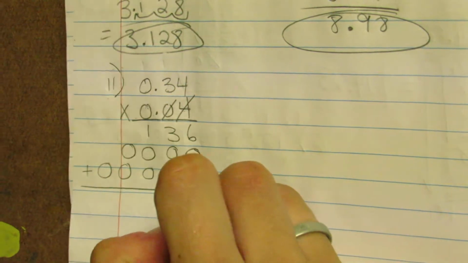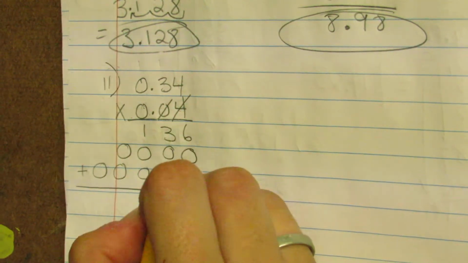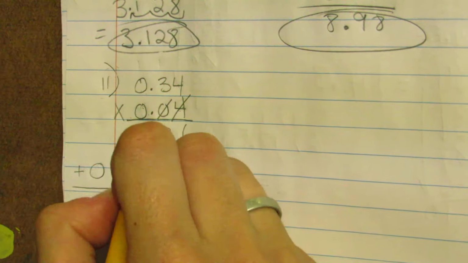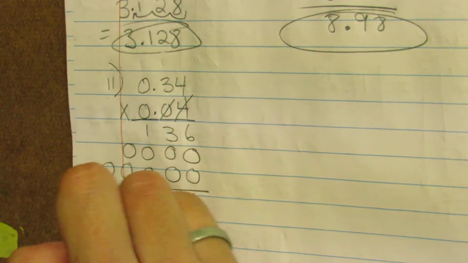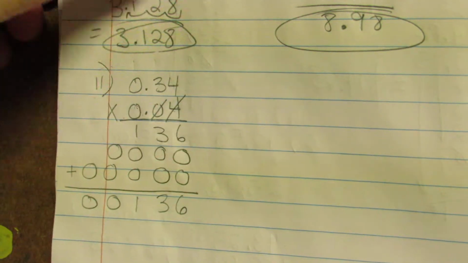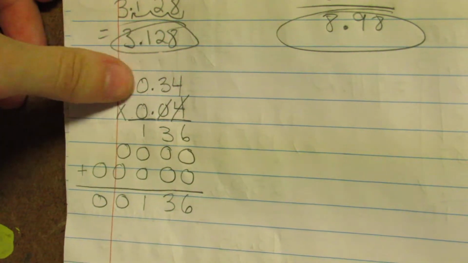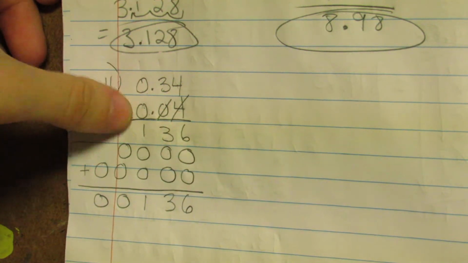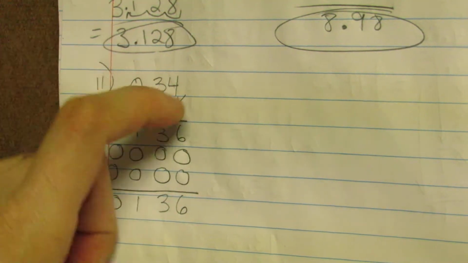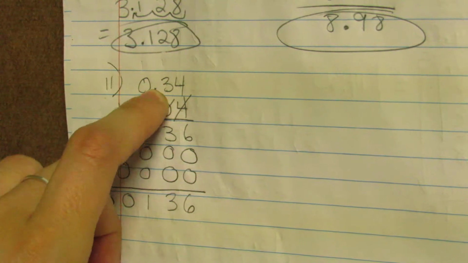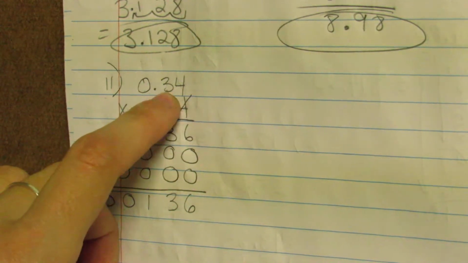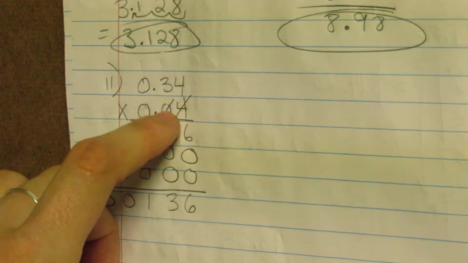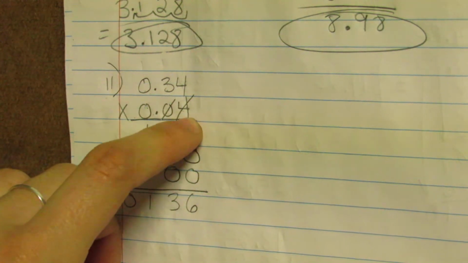6 plus 0 is 6. 3 plus 0 is 3. 1 plus 0 is 1. And 0 plus 0 is 0. And 0 comes down. Now I want to go back to my numbers right here. These are both in decimal form, right? So I want to look how many digits are after each decimal. So I'm going to count 1, 2, 3, 4.